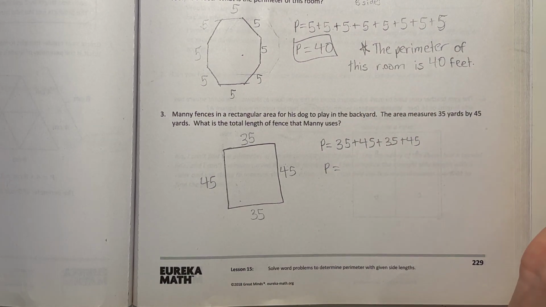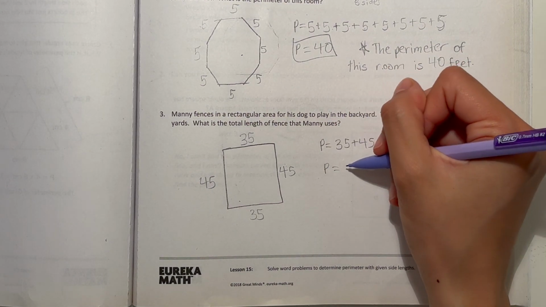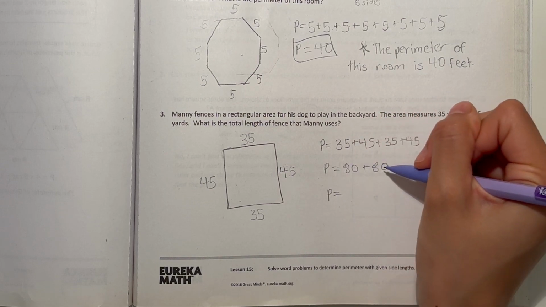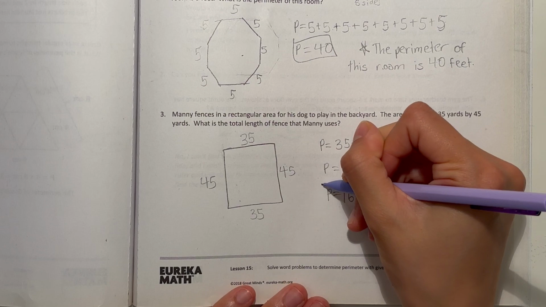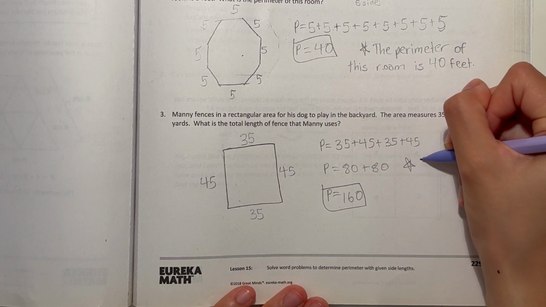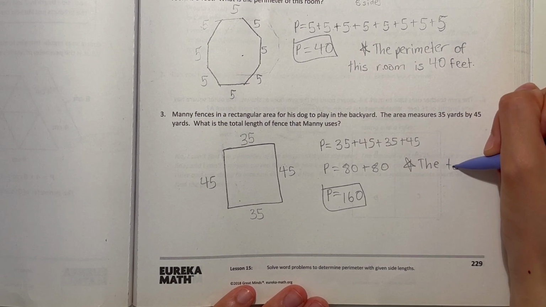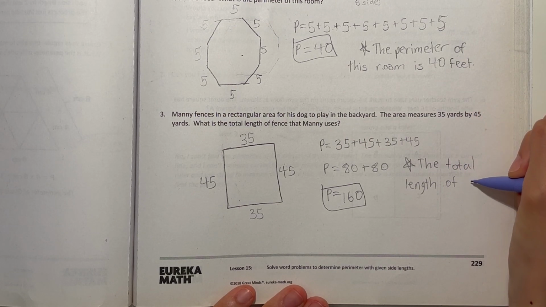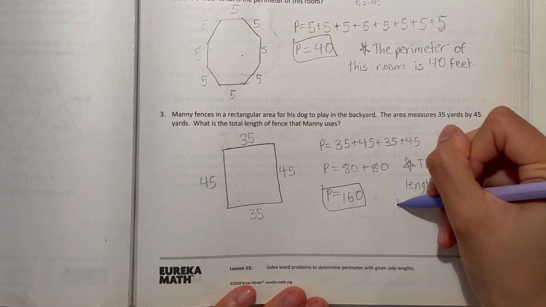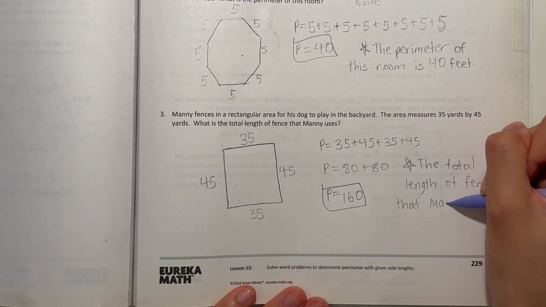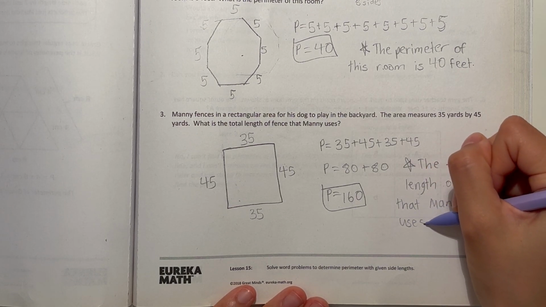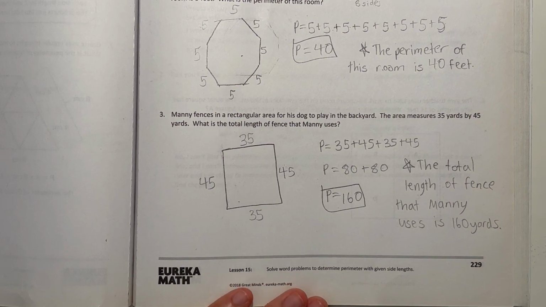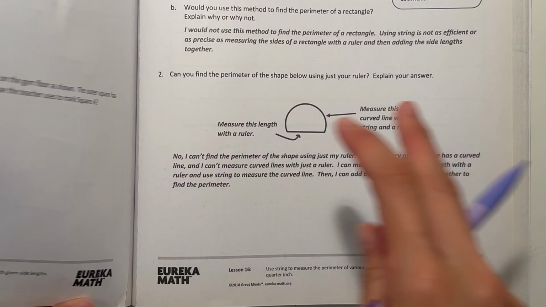So perimeter equals 45 plus 35. 35 plus 45 is 80. So do that again, that's 80. So perimeter, 80 plus 80, that'd be 160. So the total length of fence that Manny uses is 160 yards. Include the measurements, and you're done. Alright, next page.